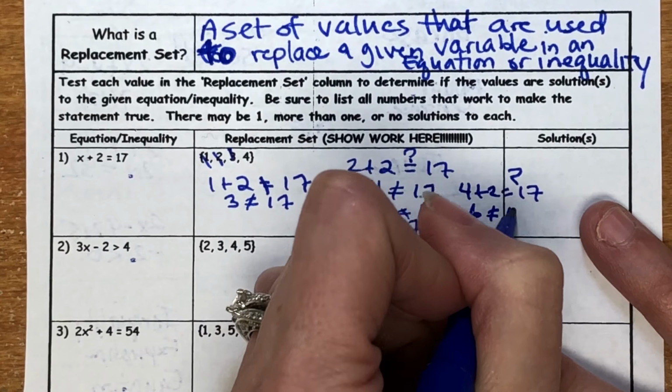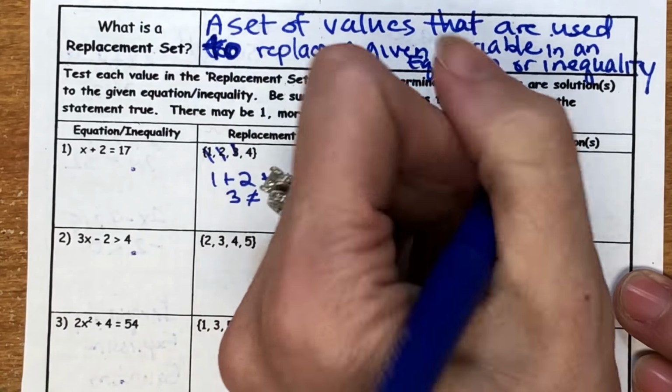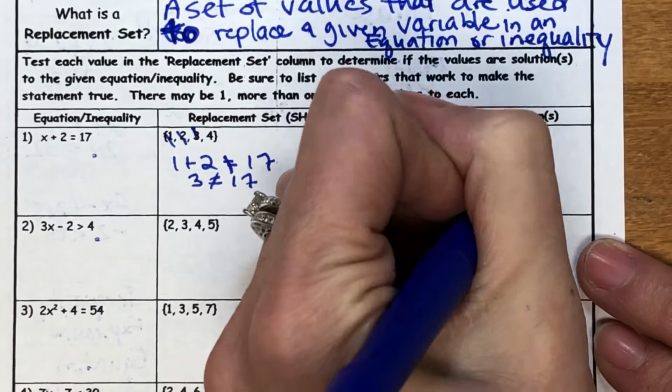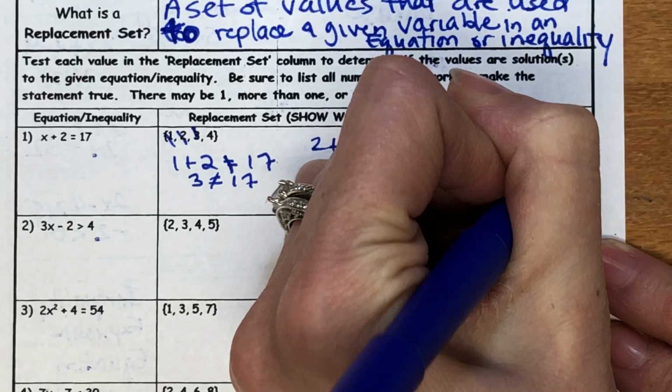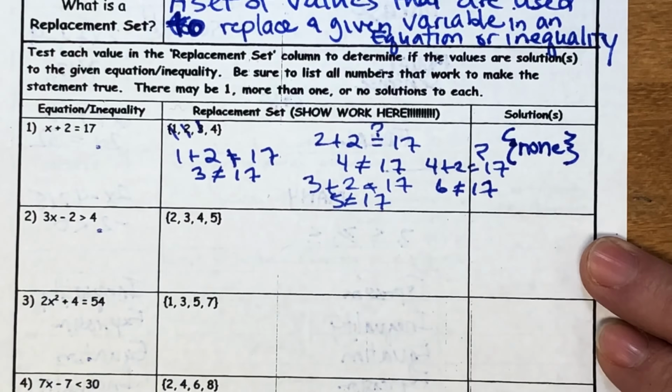No, it does not. So if I have a situation where none of them work, all I have to put in the little squiggly brackets, these are called braces, is none. I don't want to put the number 0 because 0 is a value. So I'm going to put none.